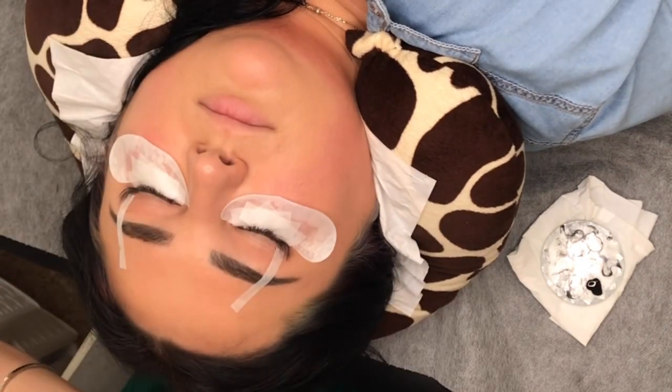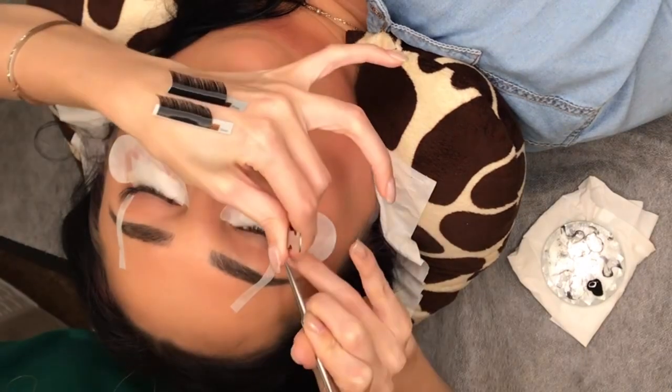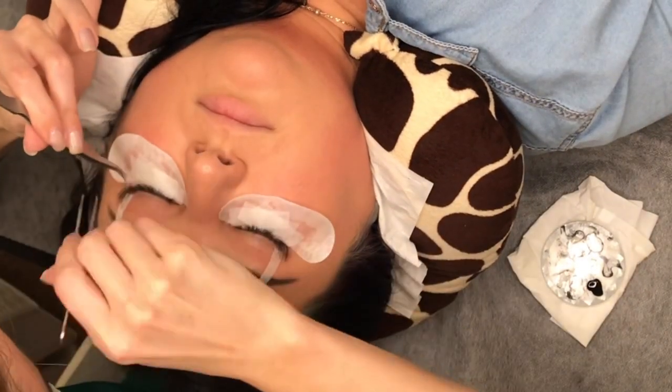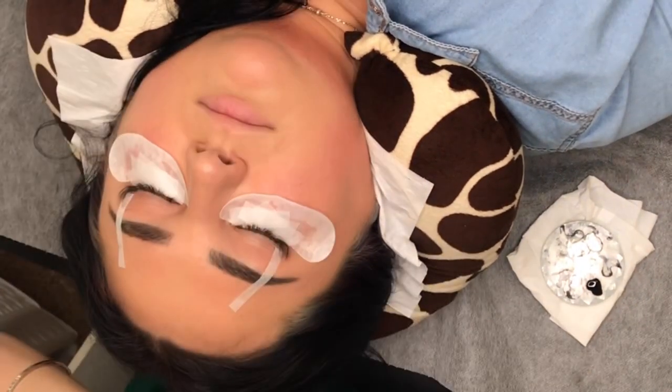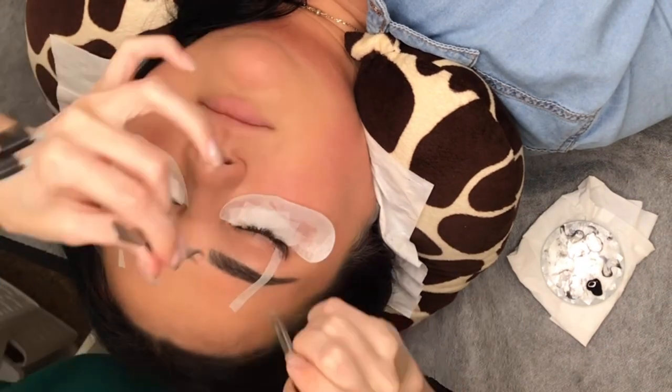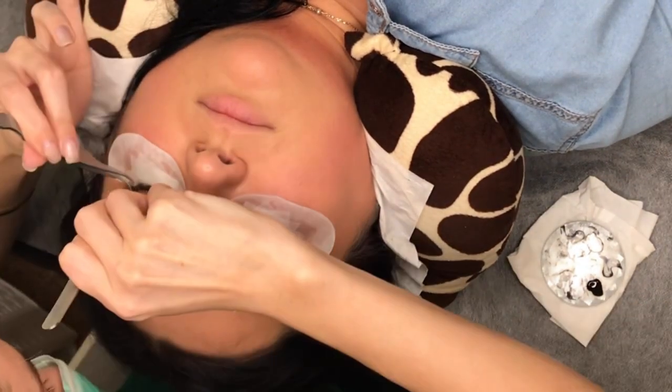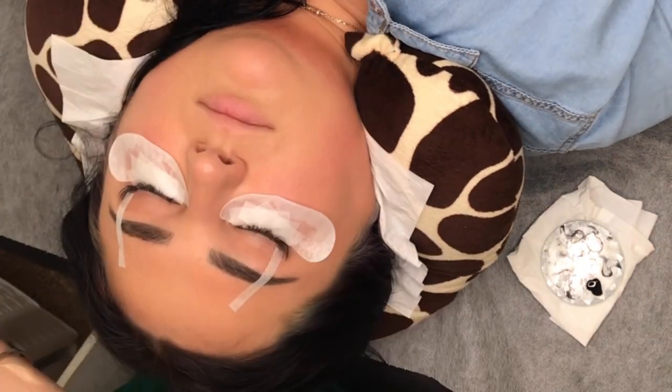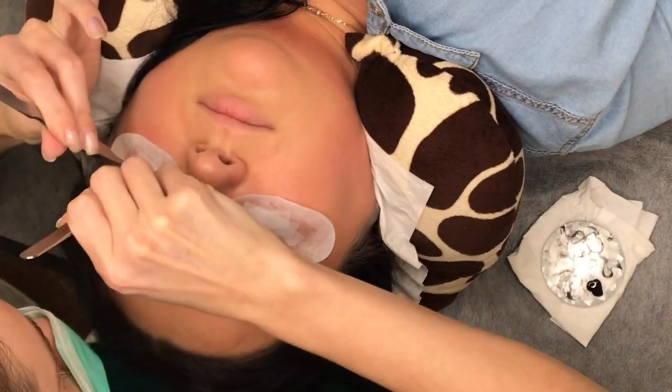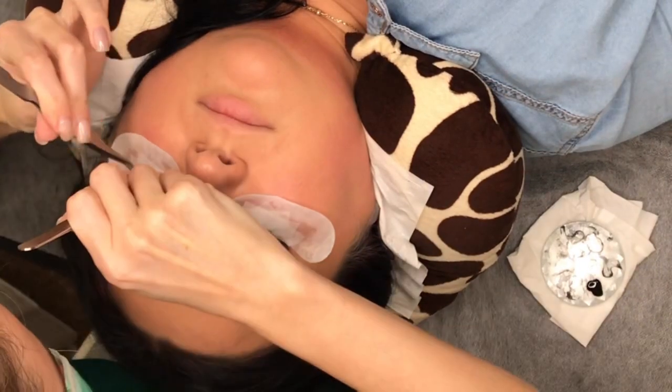It's pretty easy to work with my client's lashes because they are pretty long and healthy, and if your client has very thin lashes, you need to use as thin lashes as possible.